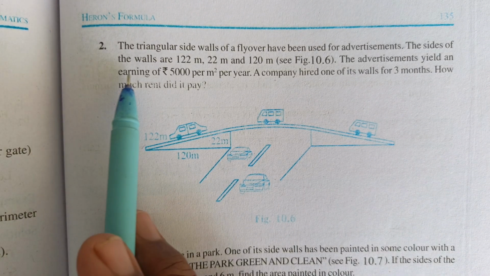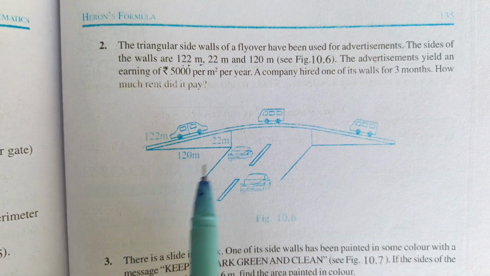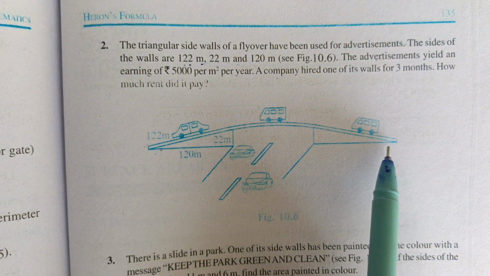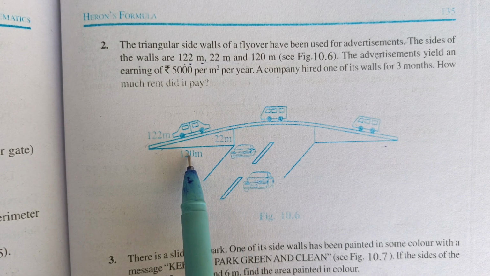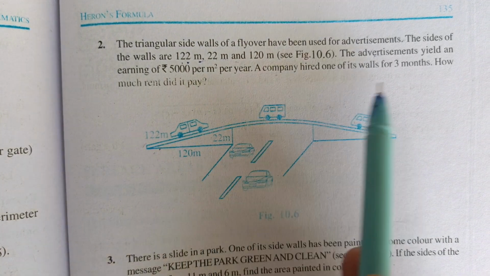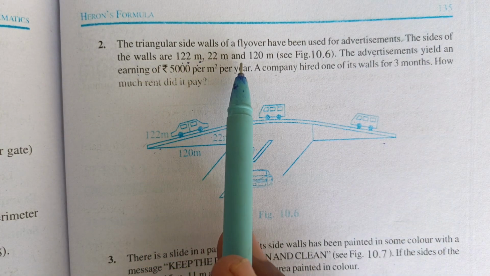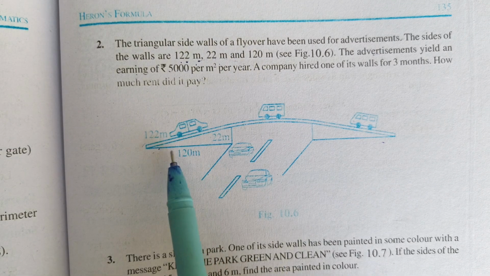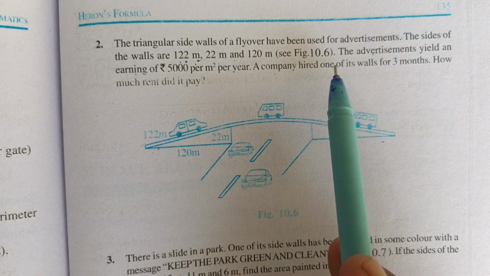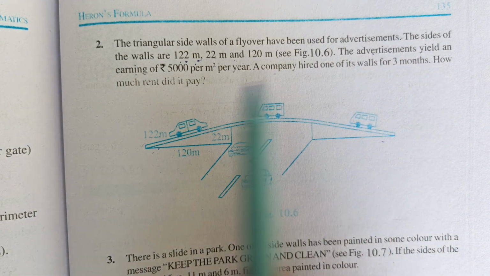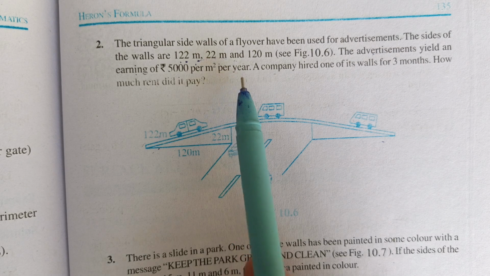Coming to the second question: the triangular side walls of a flyover have been used for advertisement. Here you can observe one flyover. At both ends there are triangle-shaped signboards. The sides of the walls are 122 meters, 22 meters and 120 meters. The advertisement yields an earning of rupees 5,000 per meter square per year.